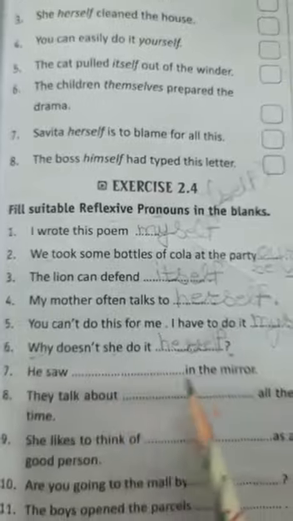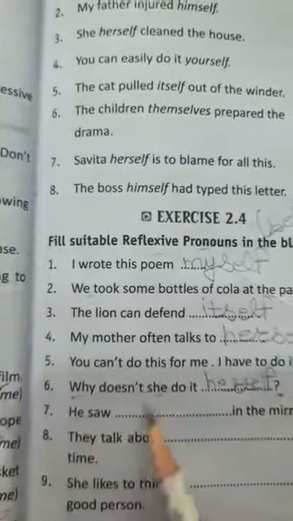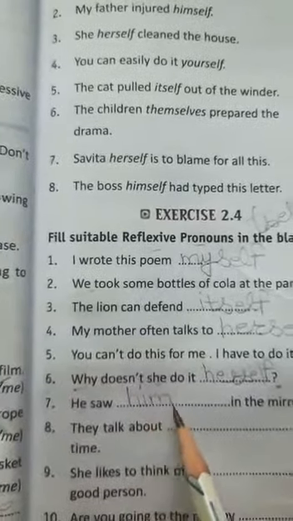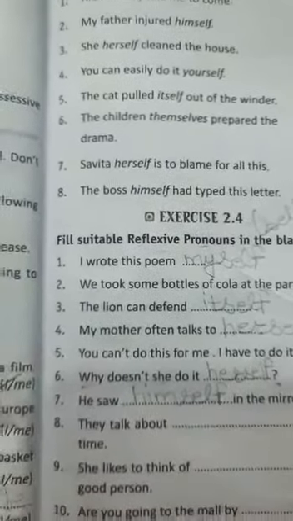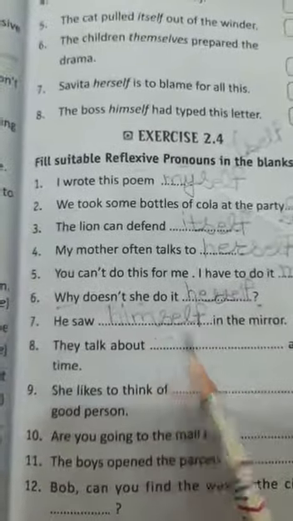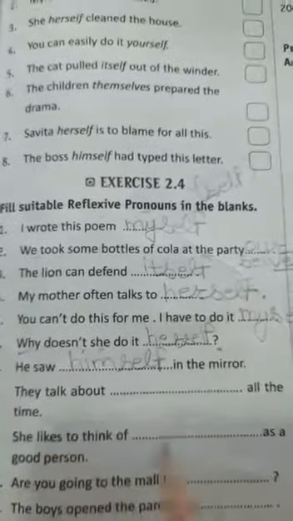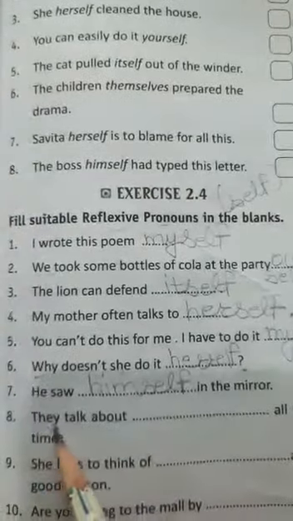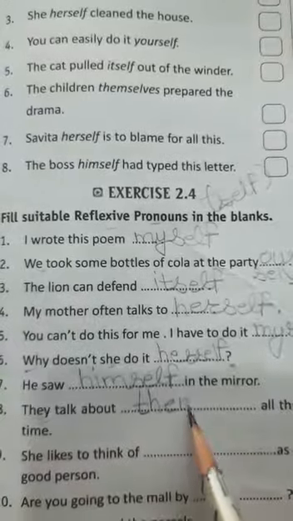He saw dash in the mirror. For the pronoun he we will go with he saw himself. He, him, and the self word will be added. It means खुद को. He saw himself in the mirror. They talk about dash all the time. Now they will convert it into them, and of course it is the plural personal pronoun, so they talk about themselves.